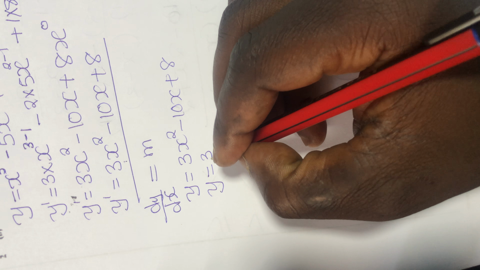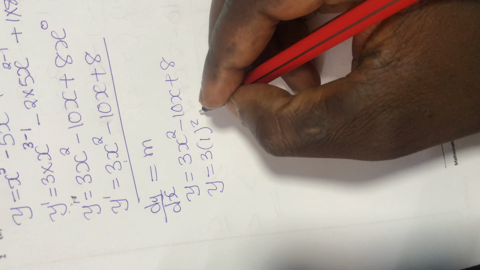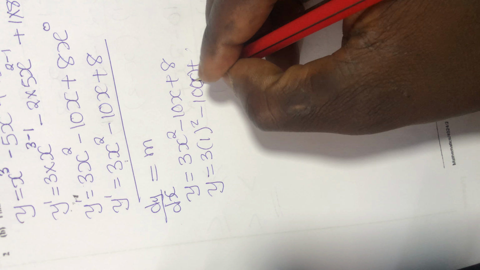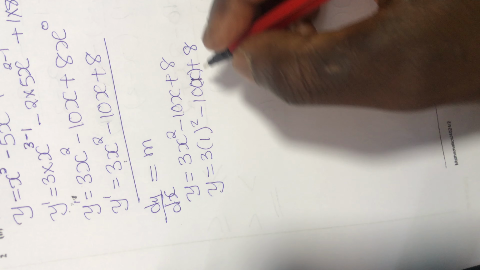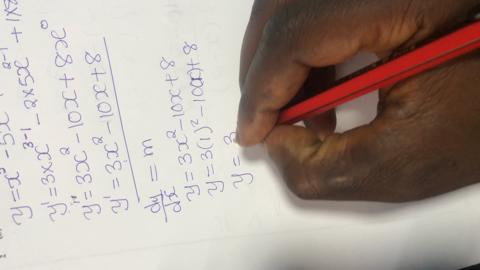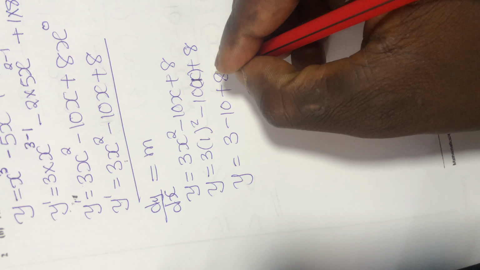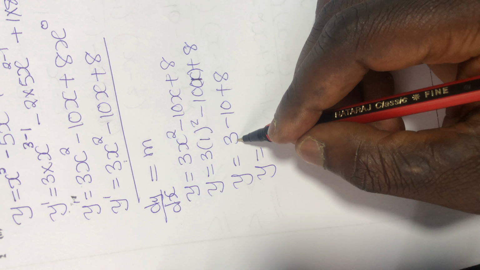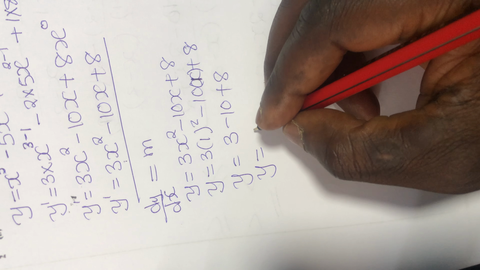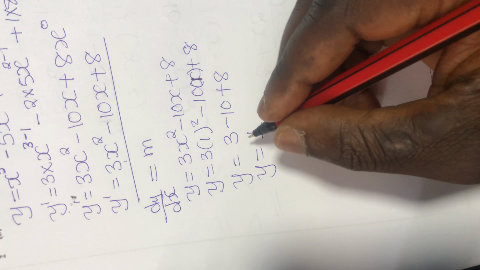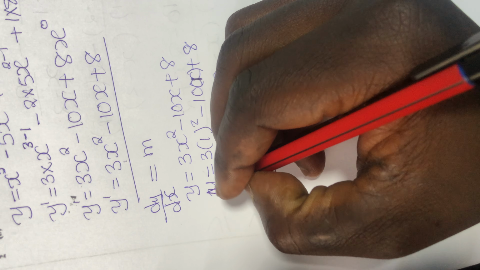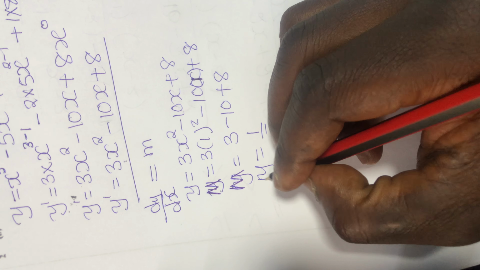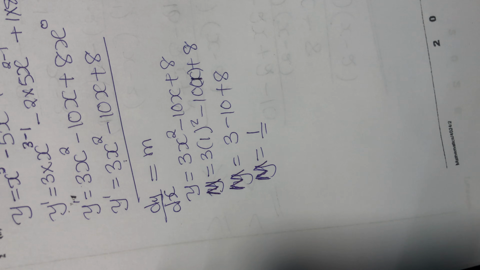So I'm going to have 3 there, open bracket, 1 squared minus 10, and I'm putting a 1 there as well, then plus 8. I'm going to get 3 minus 10, then plus 8. Here I'm getting negative 7, negative 7 plus 8, I'm getting the gradient as 1. Sorry, I was supposed to be putting m this side, because I'm finding the gradient. Okay, so I have the gradient.